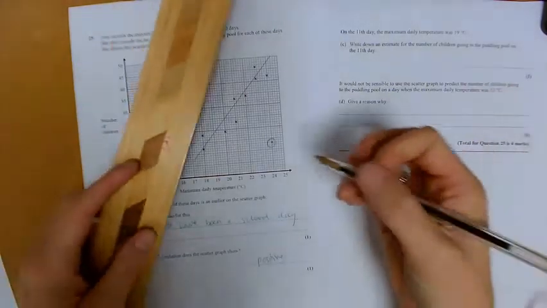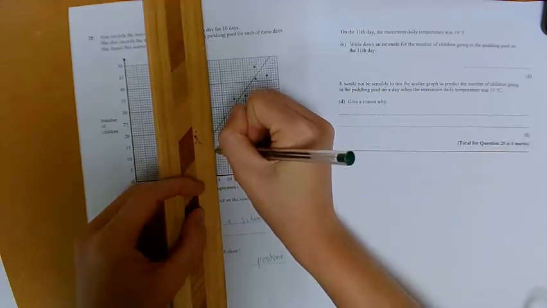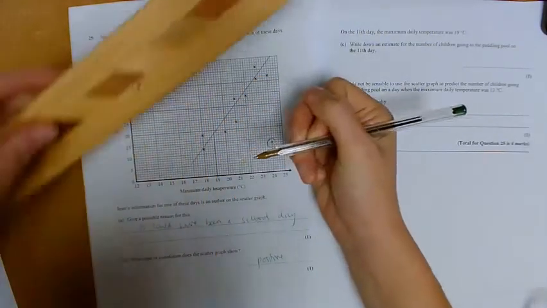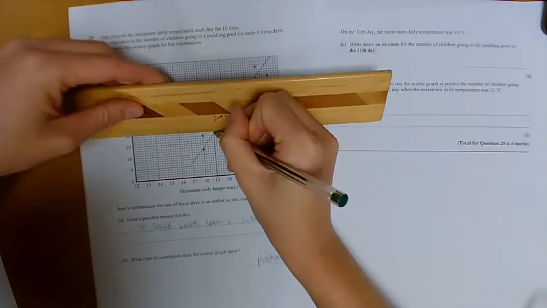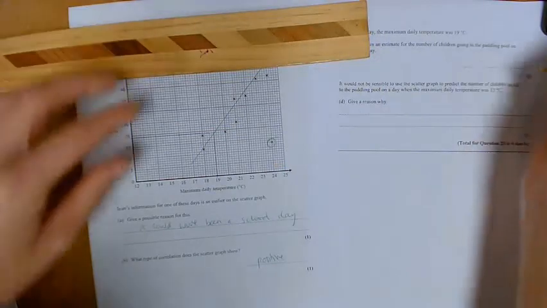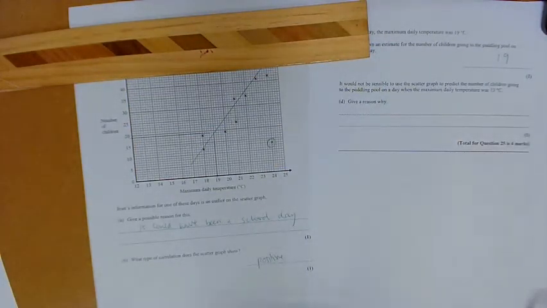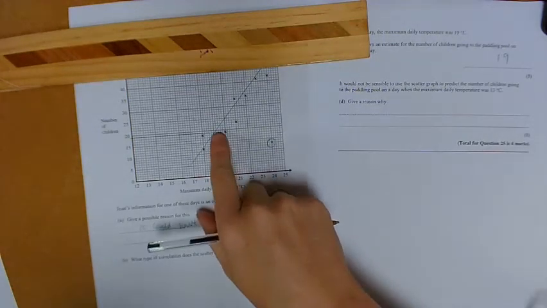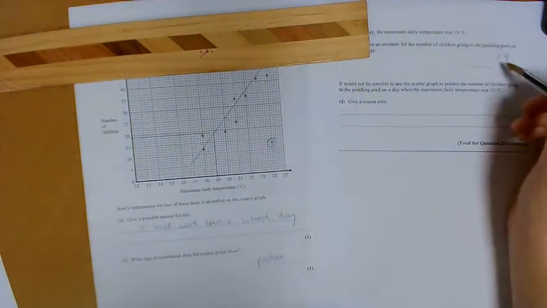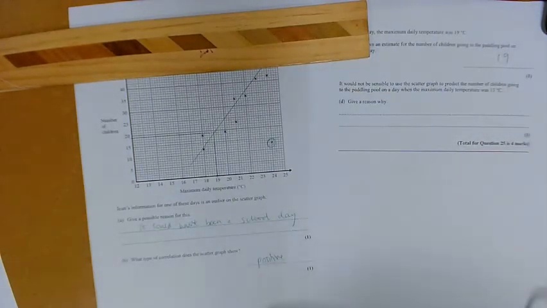You're then going to go to 19 degrees on the temperature axis, and we're going to go up, hit the graph, and go across. And I get 19. There would be a range of answers that would be acceptable. I think probably 17 up to 20. But we want to make sure that we're showing our working and drawing that line of best fit on and then stating that.